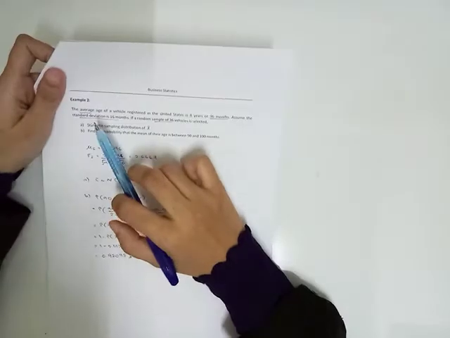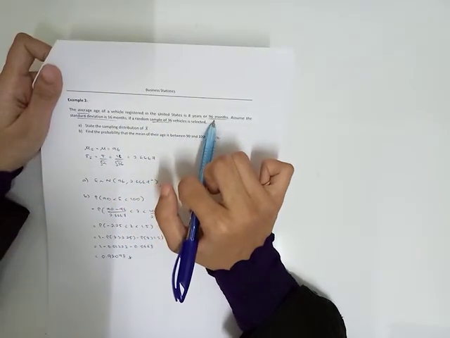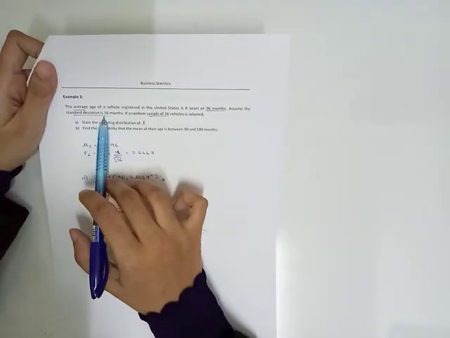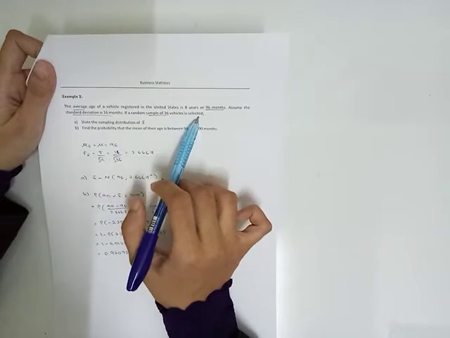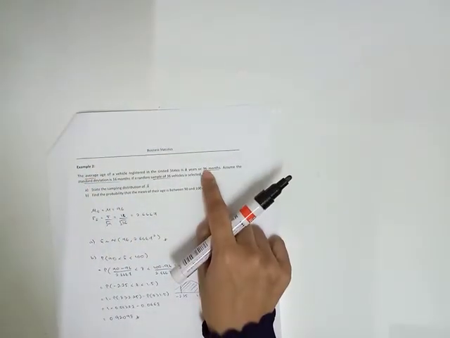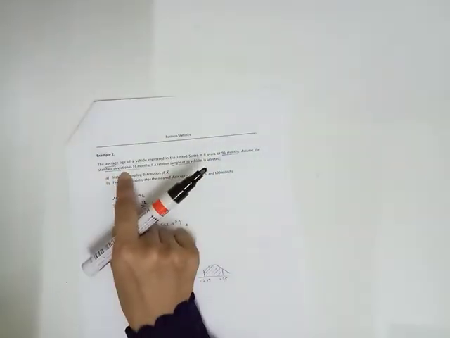Okay. The average age of vehicle registered in the United States is 8 years or 96 months. Assume that standard deviation is 16 months if a random sample of 36 vehicles is selected. So, you have to state that mean of the population is, okay, dia bagi tahu average, that mean dia punya mean of the population which is 8 years or 96 months. So awak ambil yang months punya. Sebab apa? Sebab dalam standard deviation pun dia bagi dalam months juga. So ambil yang months punya.